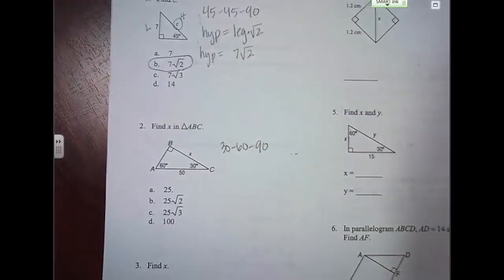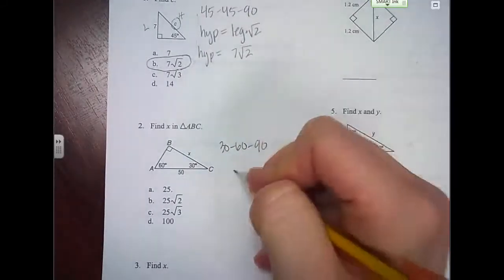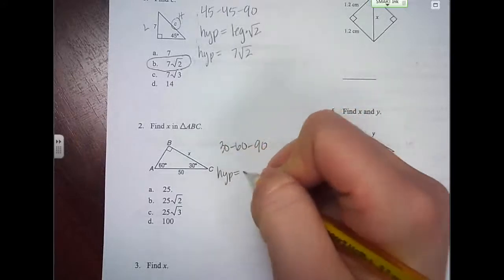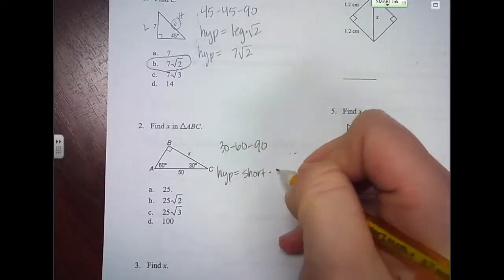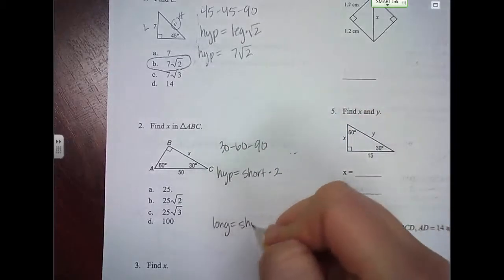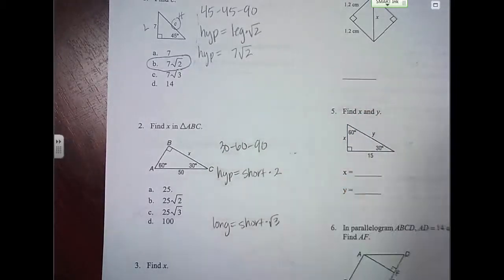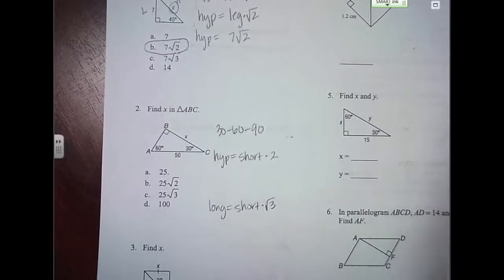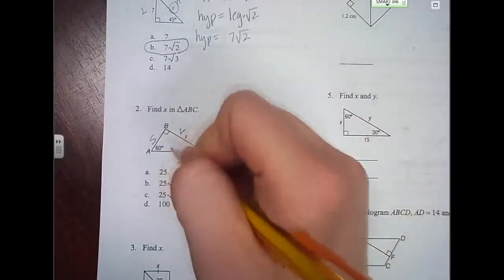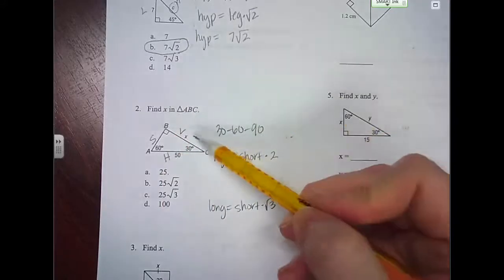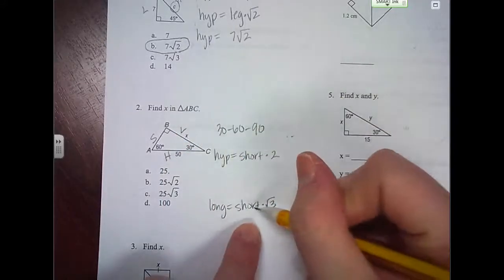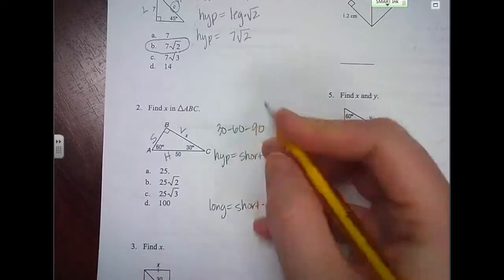30, 60, 90. So we have several equations here. We have hypotenuse equals short times 2, and we have long equals short times square root 3. So then you have to look at what information you're given. Well, this is the long leg, the short leg, and the hypotenuse. So I want to find the long, but in order to use this equation here, I have to know what the short leg is. So let's go ahead and fill in this one.